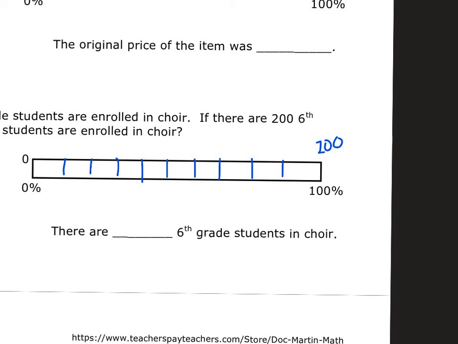And if we take 200 and divide it by 10, then there's 20 in each of these. But we said only 35% are enrolled in choir. So this would be 10%, 20%, 30%, and 35% would be half of that one.